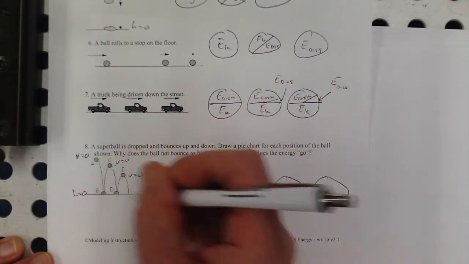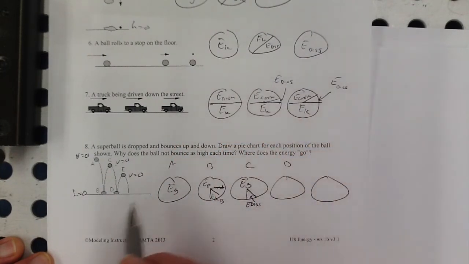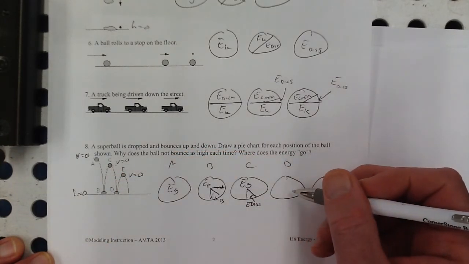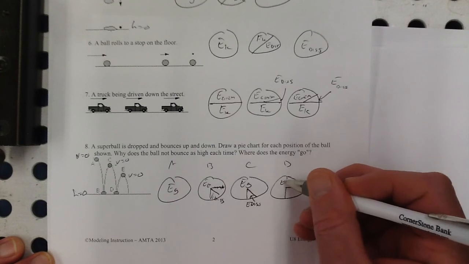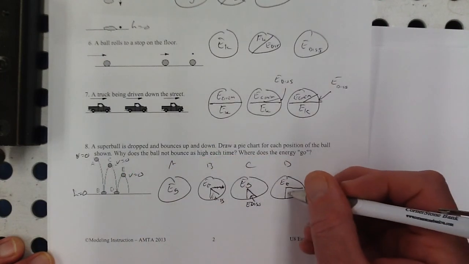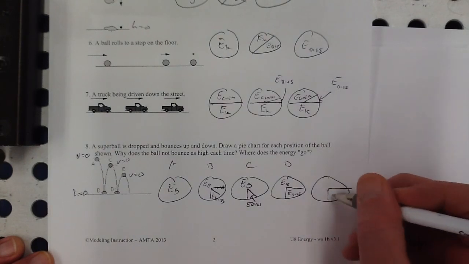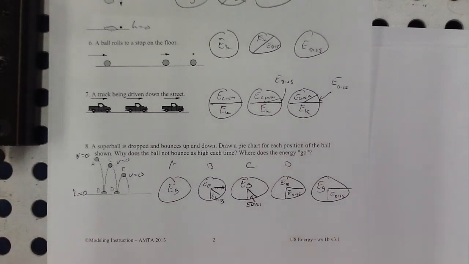Okay, and then it comes back down to D. And at D, it's all squished up again, so there's elastic energy. But the E dis must be getting bigger because it doesn't go as high. So something like that. All right, we'll have more chances to practice making these pie charts. That is how the game works.